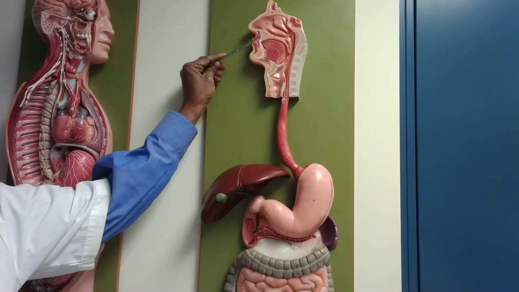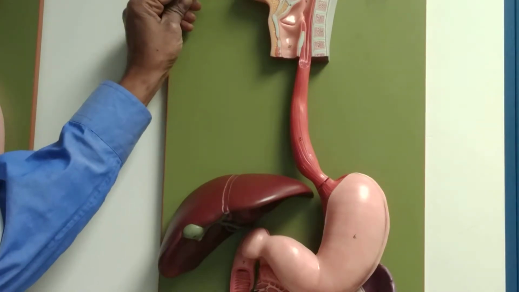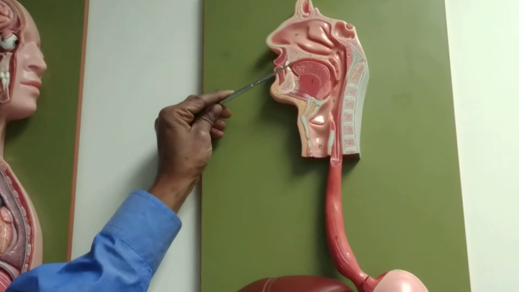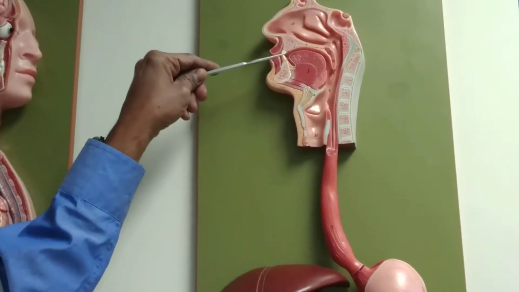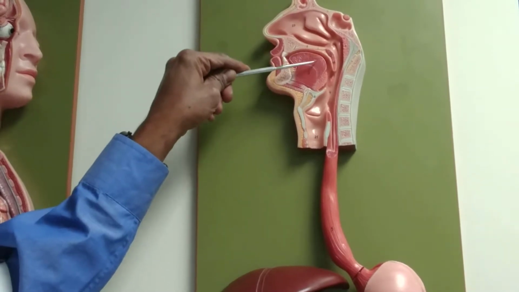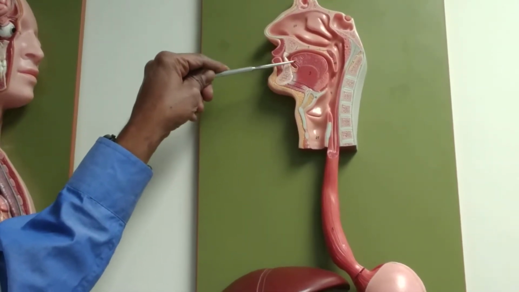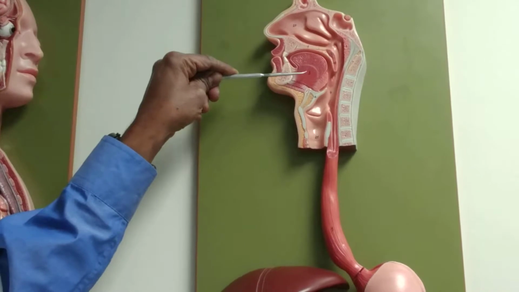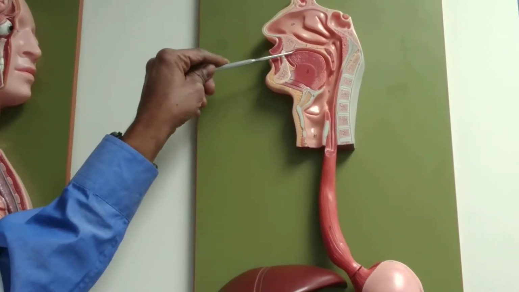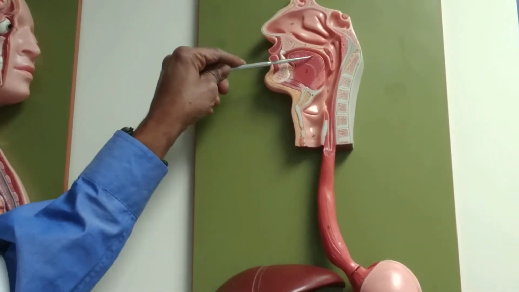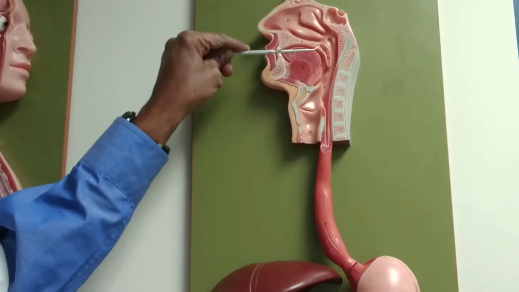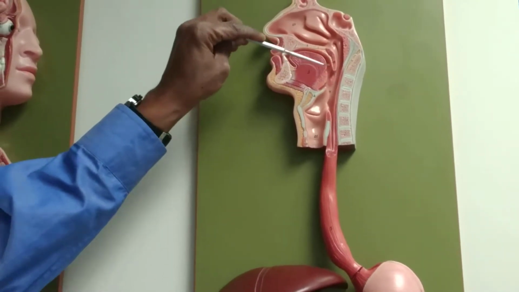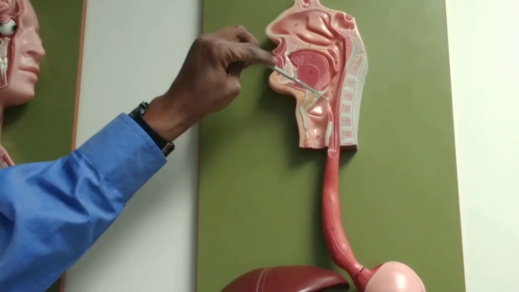If we take a look at this model here, we'll start from the top part, which is the oral cavity here. You find the tongue, the teeth, and the glands. These glands are salivary glands that help secrete saliva. Saliva moistens the food, lubricates, and helps in propelling the food down the digestive tract.